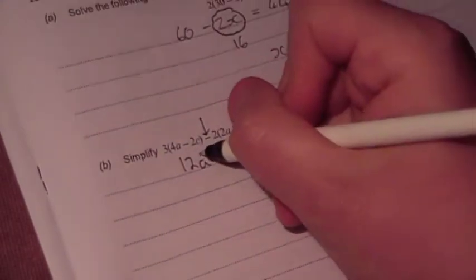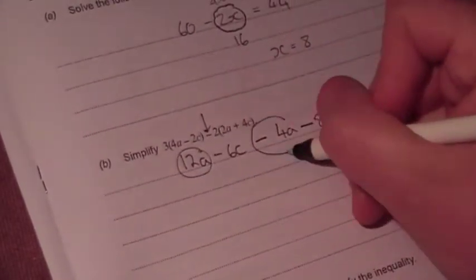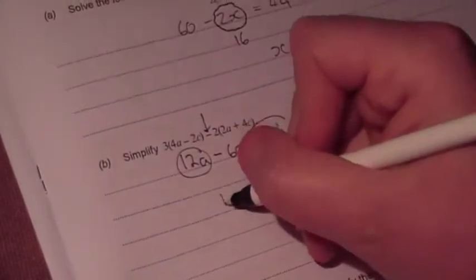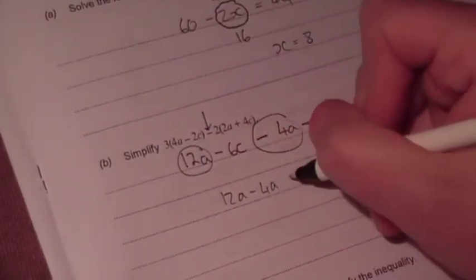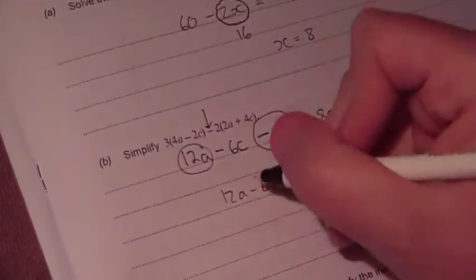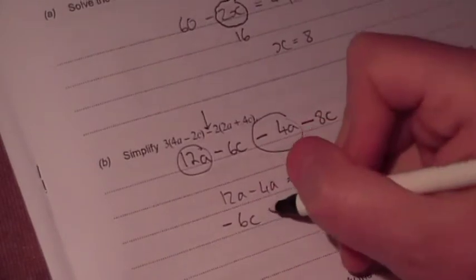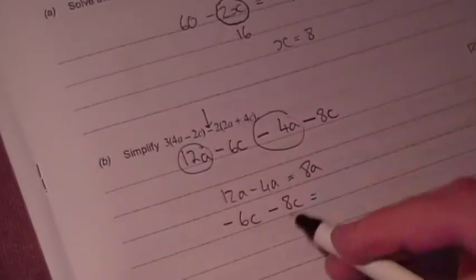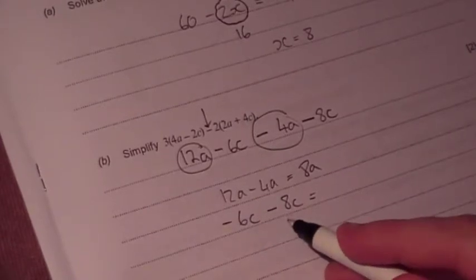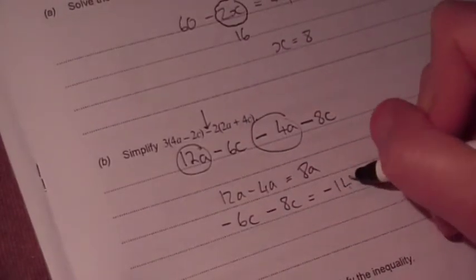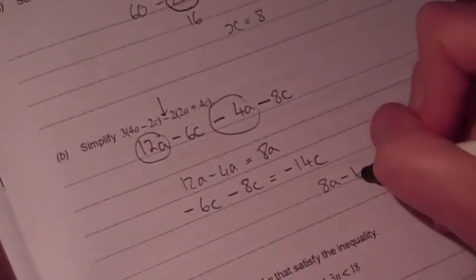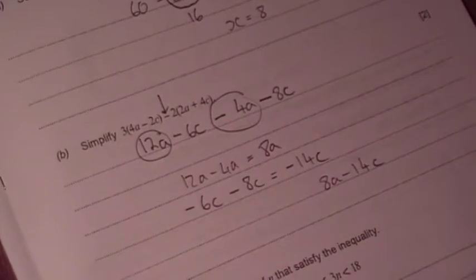When we collect our terms then, the a terms, 12a take away 4a, gives me 8a, and I'm left with then the sum minus 6c minus 8c. Now think about starting at minus 6 on the number line, drop another 8 and you'd end up at minus 14c. So to put my answer together, 8a minus 14c.